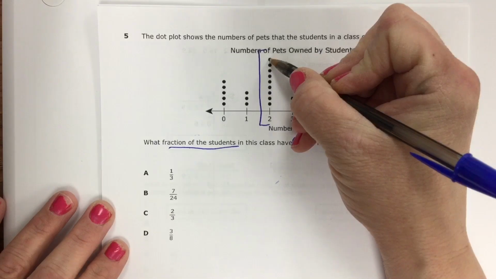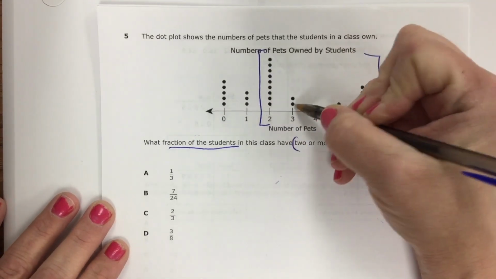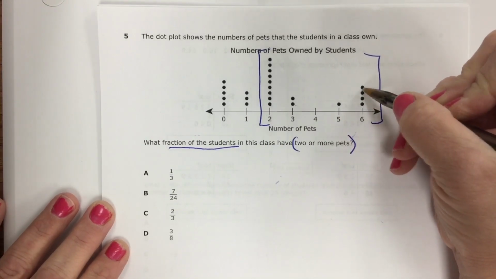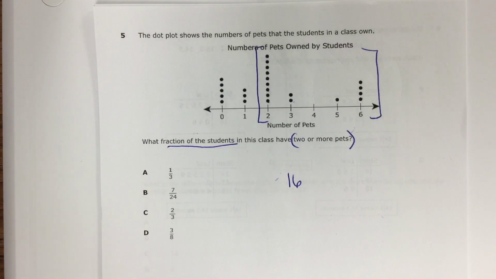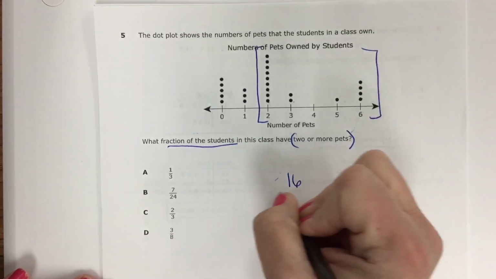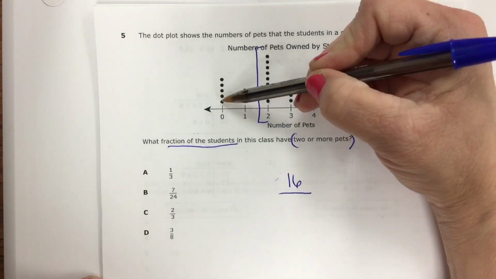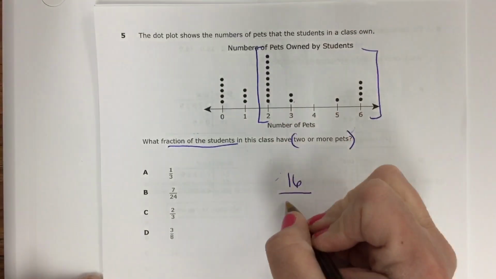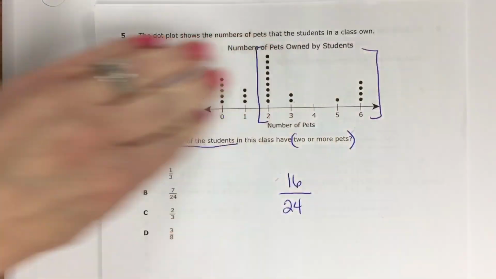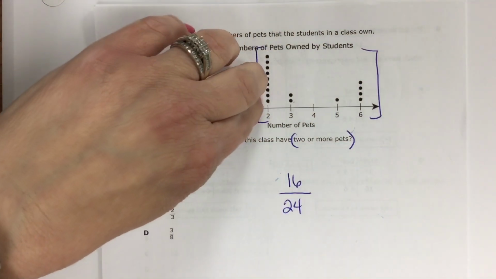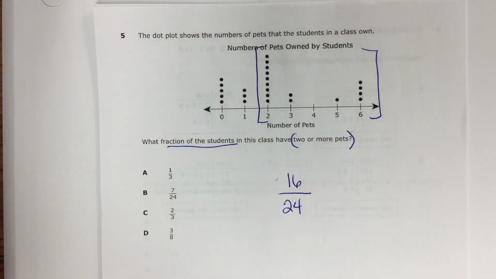What you should have done was said 1, 2, 3, 4, 5, 6, 7, 8, 9, 10, 11, 12, 13, 14, 15, 16. Okay, so that's 16 students who have 2 or more pets out of 17, 18, 19, 20, 21, 22, 23, 24. Notice I continued, and I counted all of these, because we want the total. If 16 own 2 or more, then I have to add these to see the total number of students.